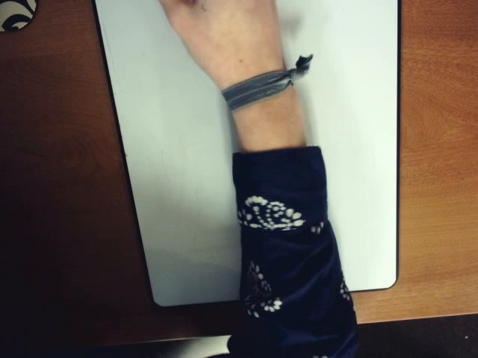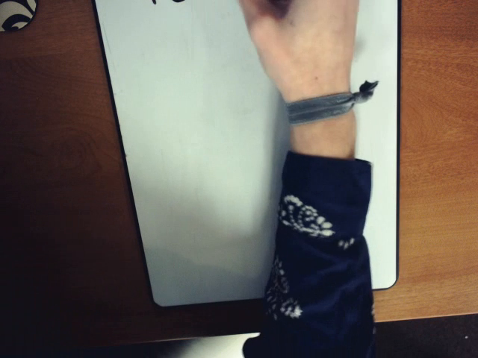Friends, today we are going to be looking at lesson 8.1, which is all about the perimeter. So go ahead and write perimeter at the top of your notebook.